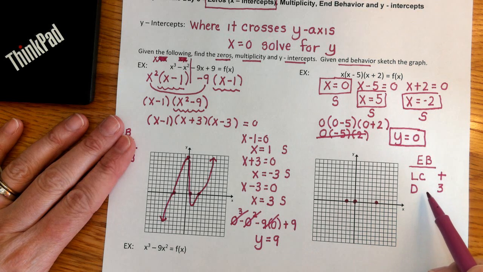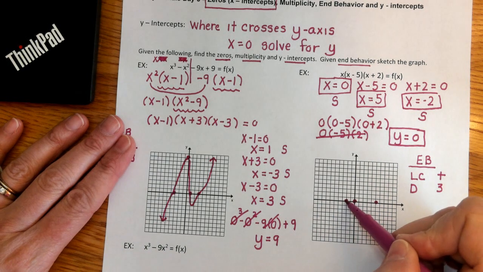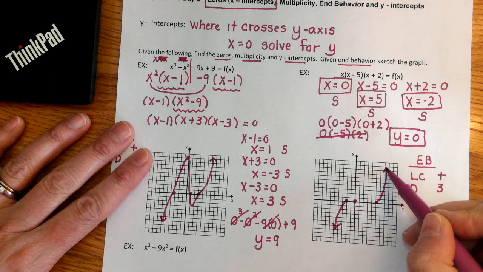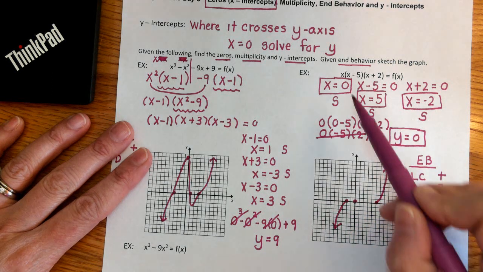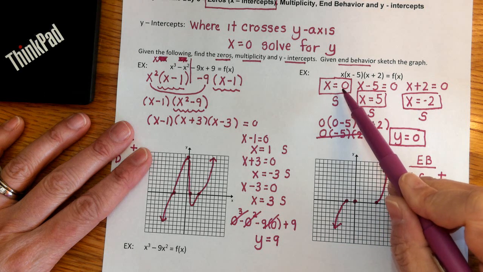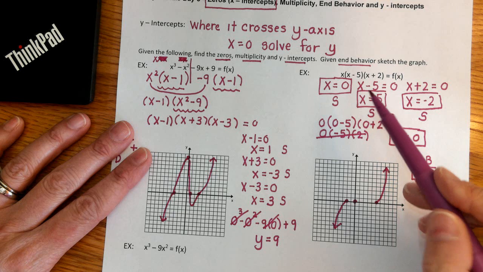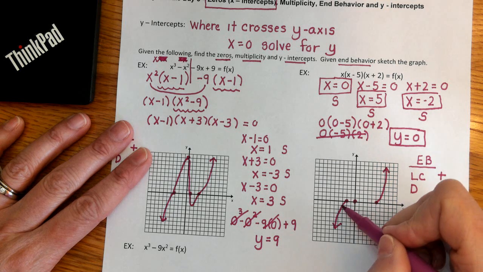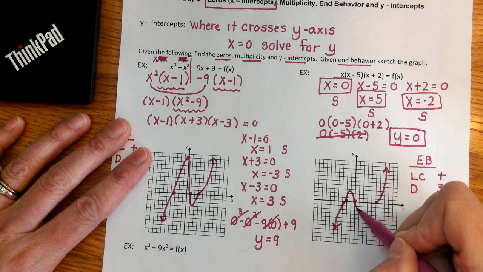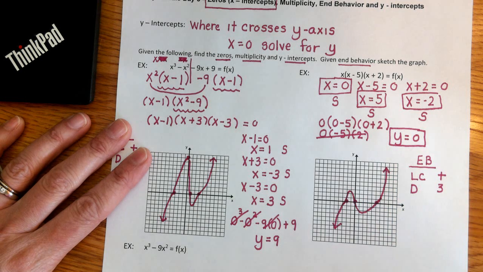So with this, again, on the far left, you go down. On the far right point, you go up. They're all singles. Your y-intercept is also one of your roots, so you don't have to even consider it. Because they're all singles, you pass through, you turn around, you pass through, and then you pass through.